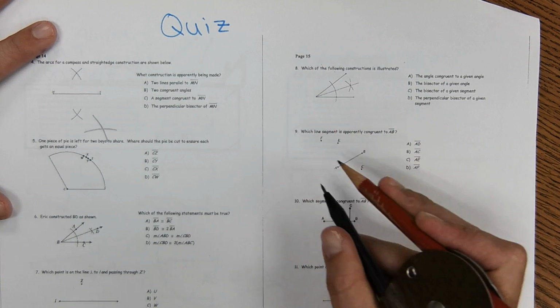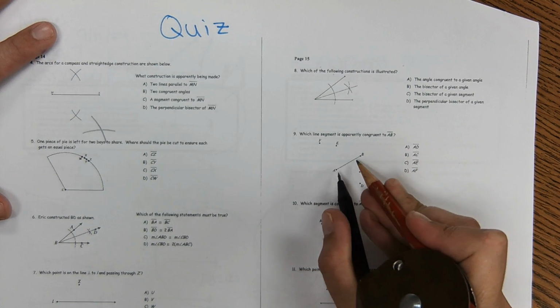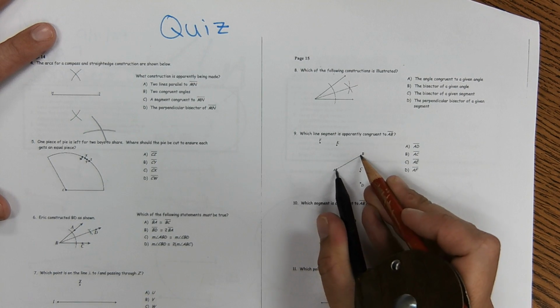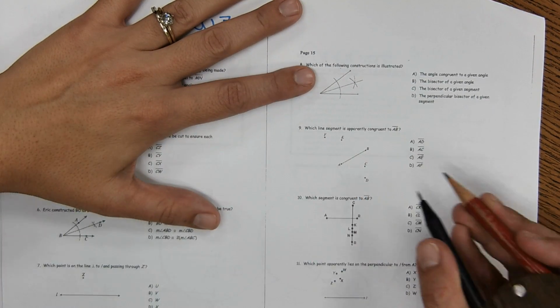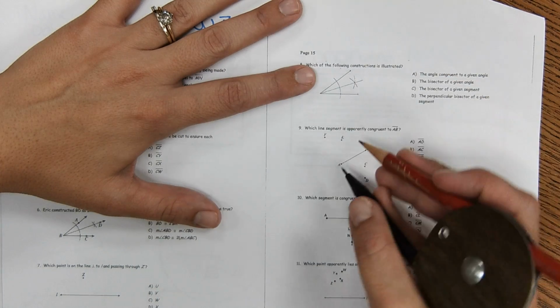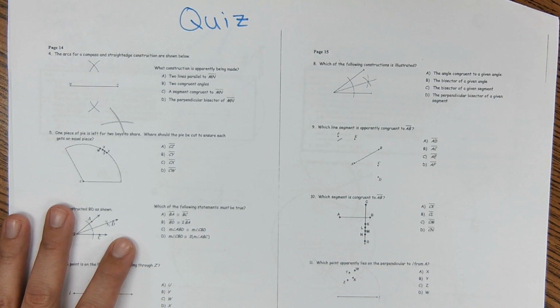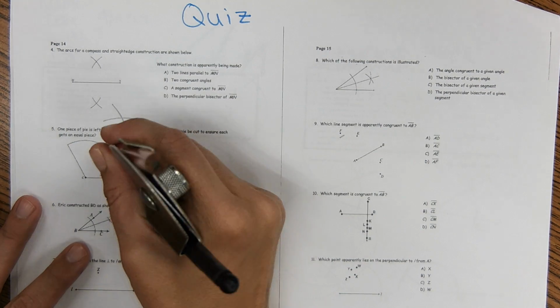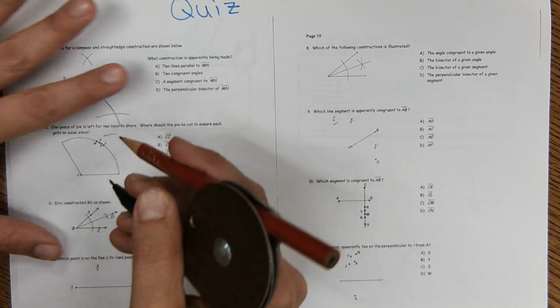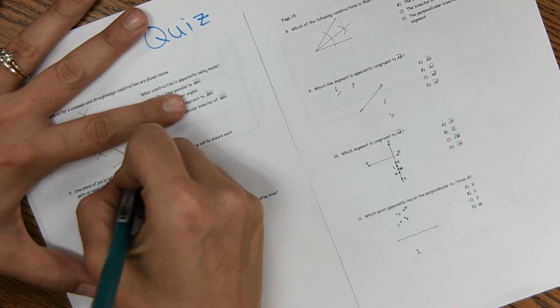For example, with number 9, it says which line segment is the same as AB. So use a compass to measure AB and then go through each answer choice and see which ones match. Like, is AB the same as AF? Well, it doesn't look like that's the same length, so no, and so on. Just go through each answer choice. How did you get it all the way up there? It doesn't have to be all the way up there. As long as you're using the same distance from here, it could be right here. As long as it crosses. Sometimes it won't reach, so you have to make your compass a little bit bigger.